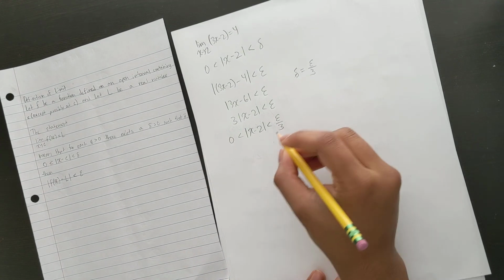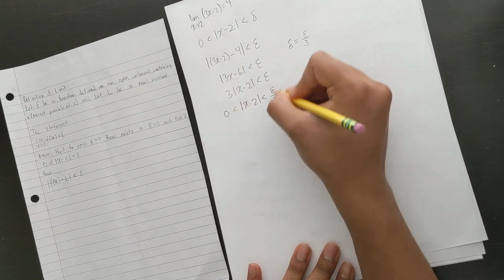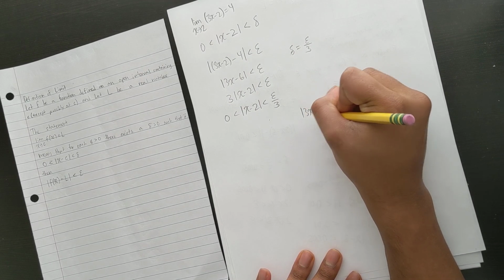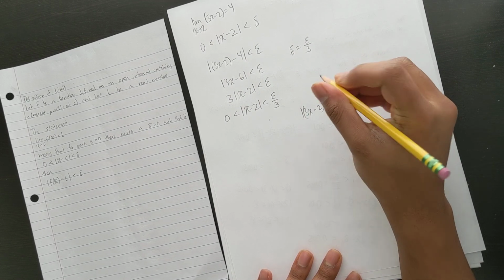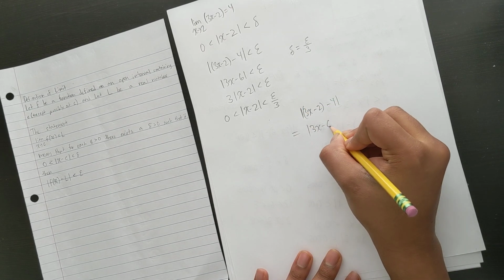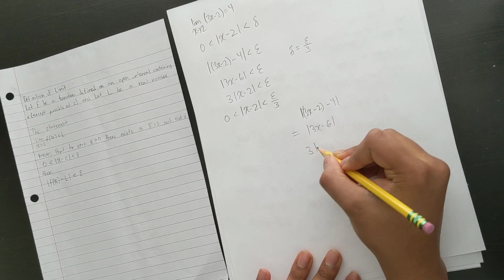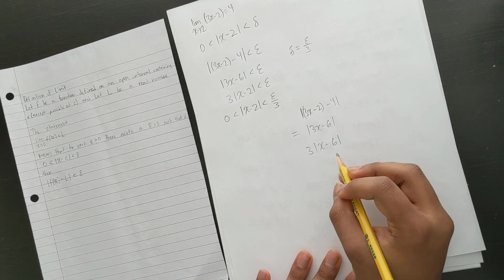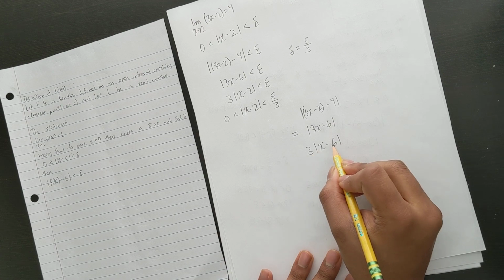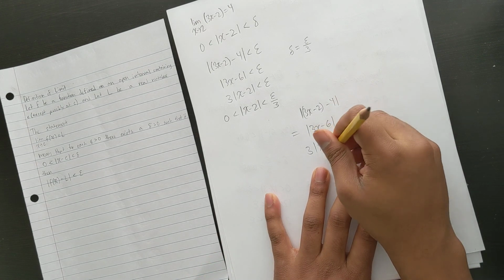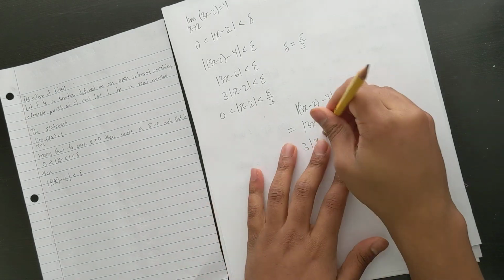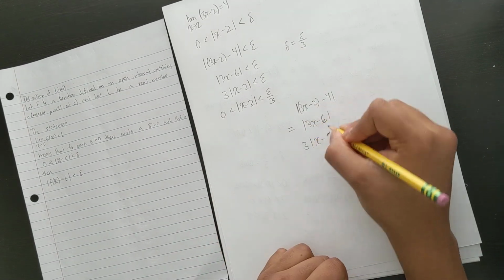To do this, it's kind of the reverse of what we just did. We have 3x minus 2 minus 4, okay? Now, this equals 3x minus 6. Factor out the 3 times x minus 2. Now, guess what? Sorry, it's going to be x minus 2 here. My bad. 6 here, but 2 here.